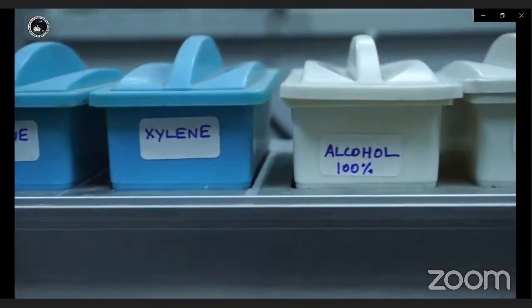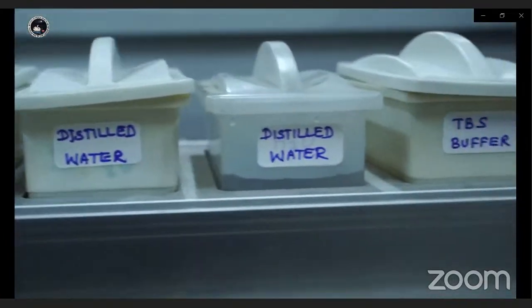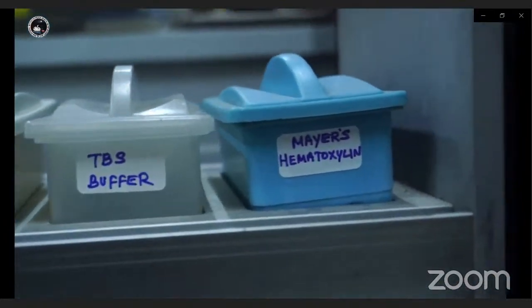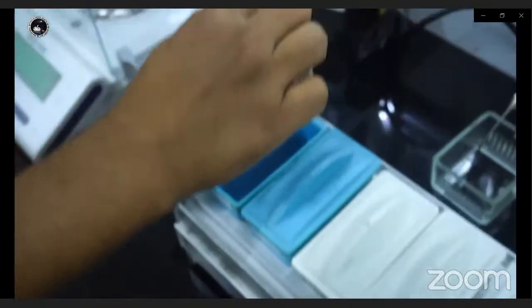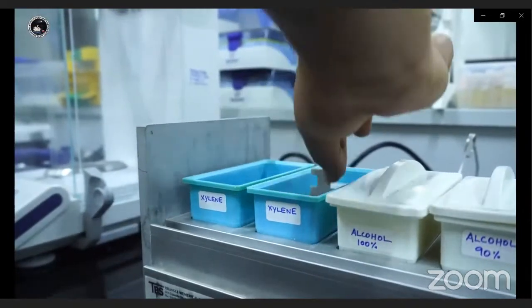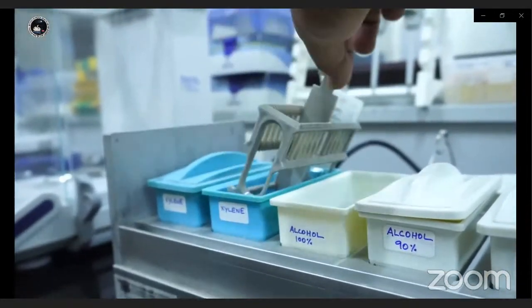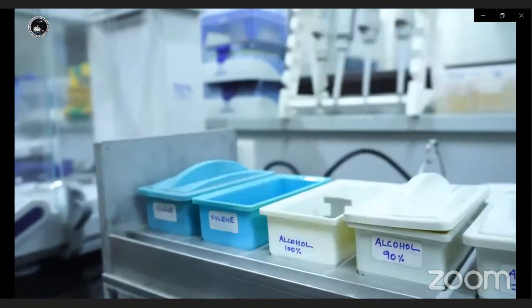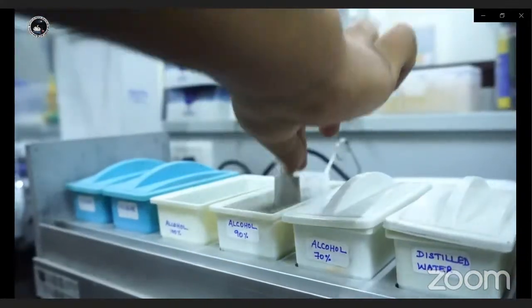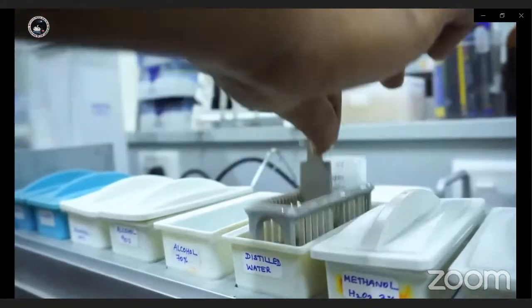We have arranged the reagents in the order required for staining. The first step is deparaffinization. Place the slides in xylene for dewaxing for 5 minutes, 2 changes each. This is followed by rehydration in graded alcohol from 100%, 90%, 70% and distilled water for 3 minutes each.